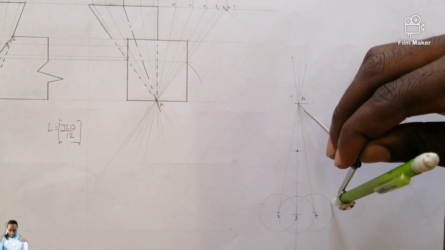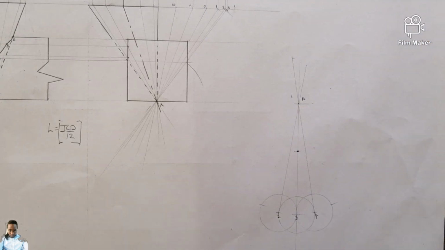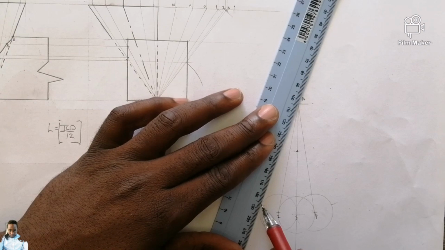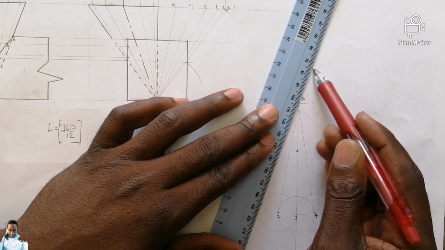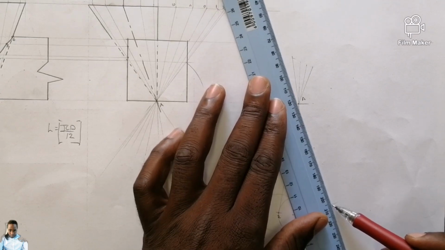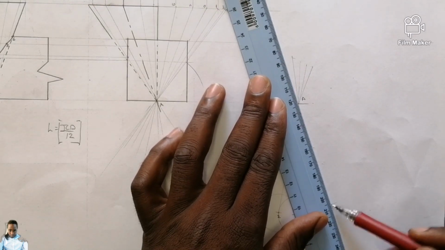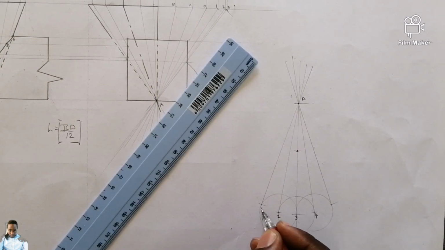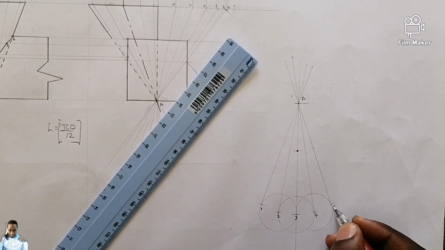You mark and you mark. So now we can join it using a 30mm ruler. There it goes. So this is going to be point 1 and point 5.